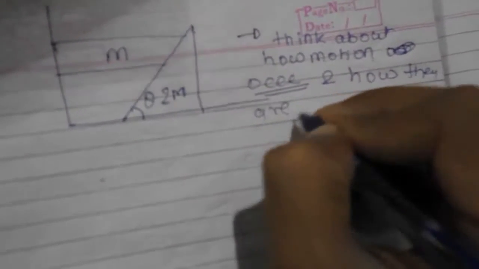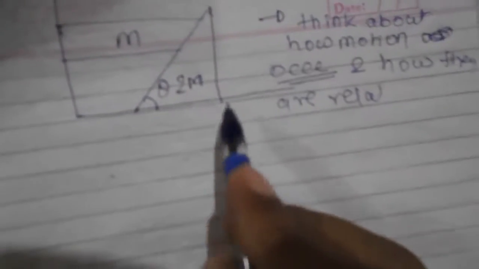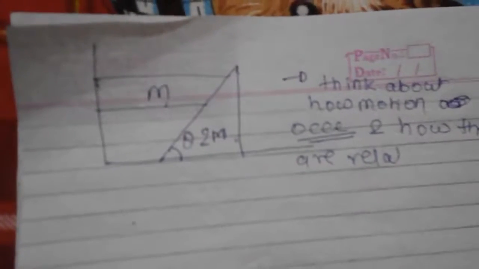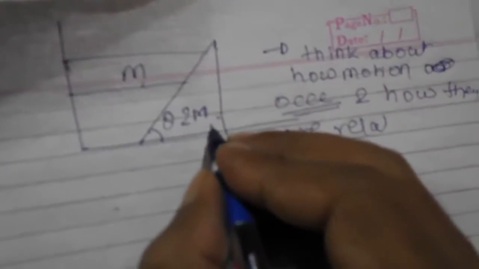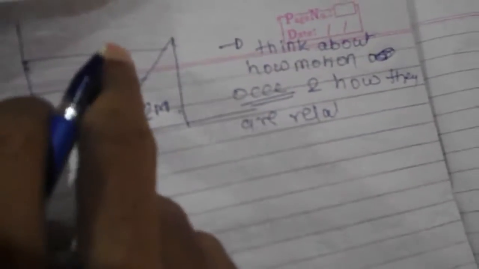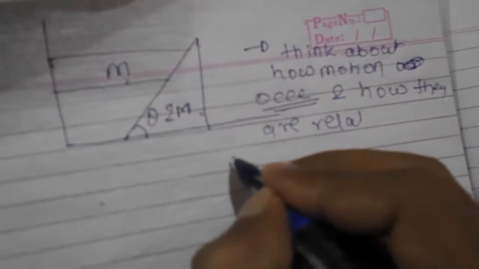For example, what is the relation between the motion of block 2m and m? In which direction does it occur? That is, what is the direction of motion, and how are the motions of m and 2m related to each other by an equation?